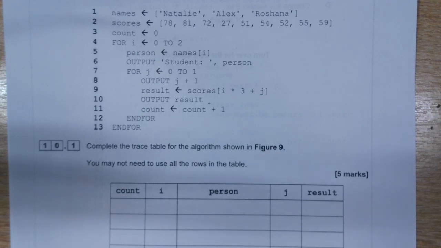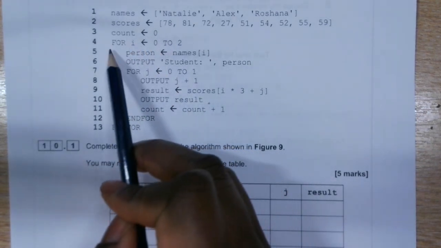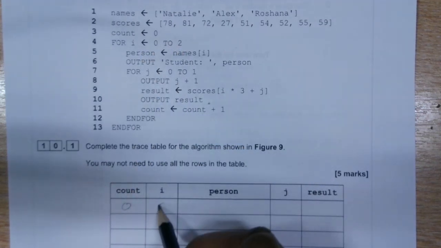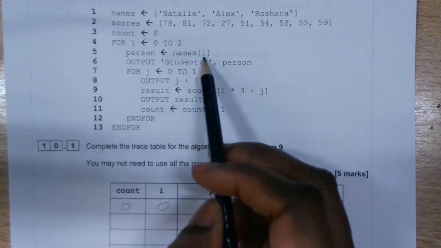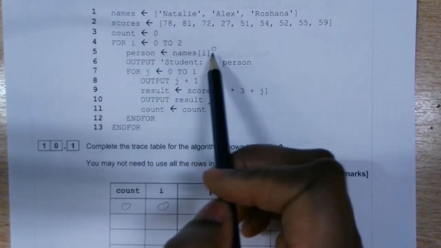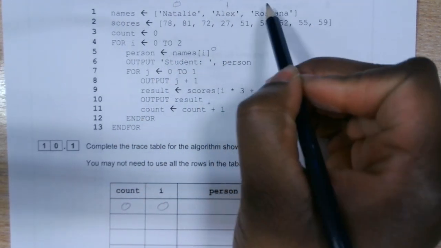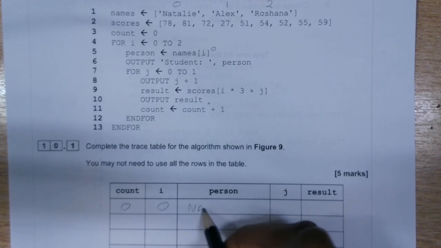Complete the trace table for the algorithm shown in figure 9. So let's start. We start from count is 0. For I in the range of 0 to 2, so I becomes 0. So now that we know that I is 0, person is equal to name 0. So who's under name 0? That's Natalie.